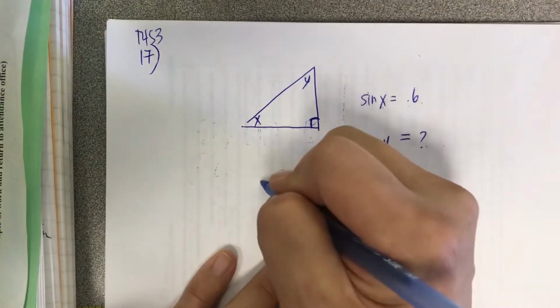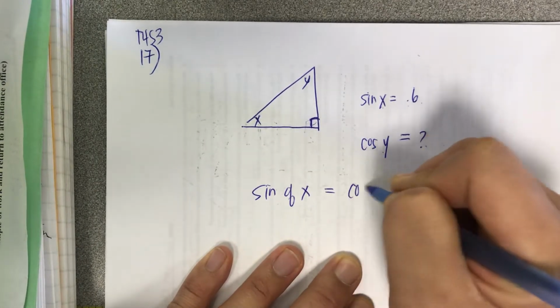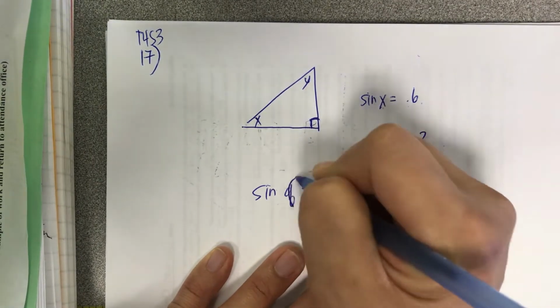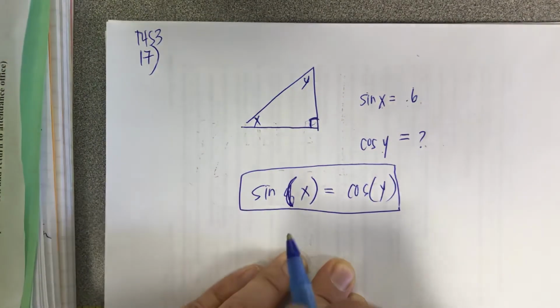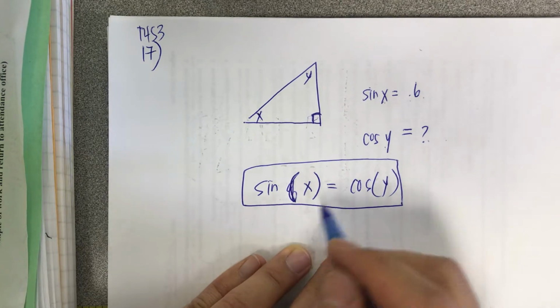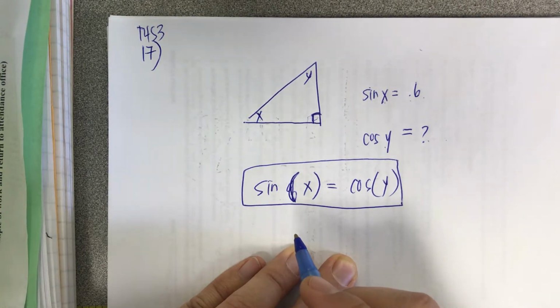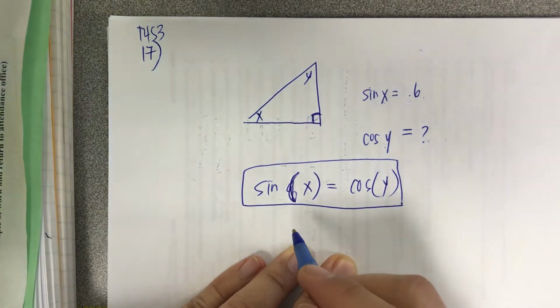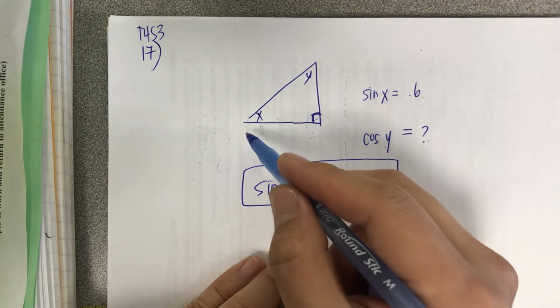So I'm going to write this again. The sine of x equals the cosine of y. I guess you write it like this. This is a theorem that you need to learn, and according to the AVID tutors, you learn this in geometry. Okay, so in case you forgot that, now I'm reteaching it so that you would know that. And some of my students actually did this and they figured out that it is the same.